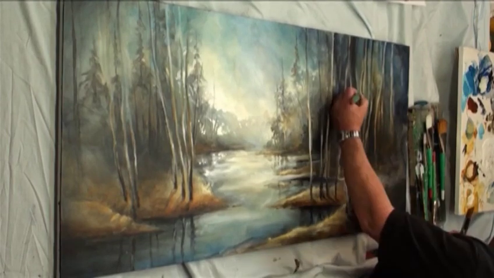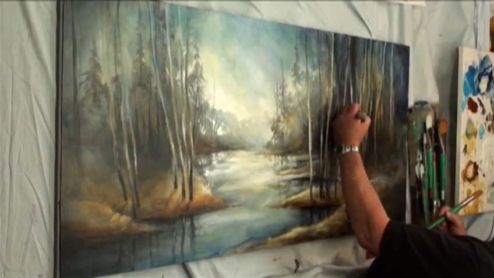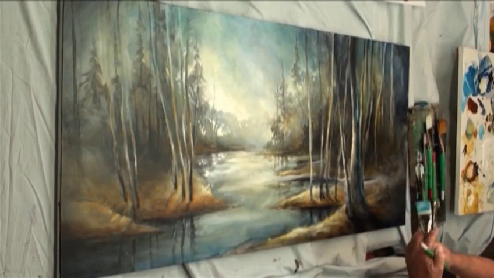Here the tree starts to fade against the background. I don't have a good edge. Knowing that going into it, I already made provisions.